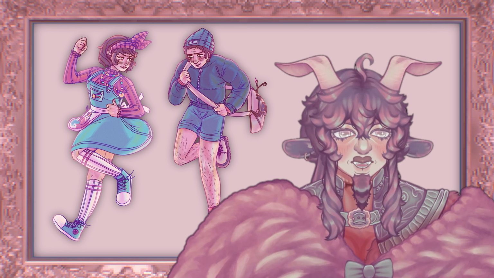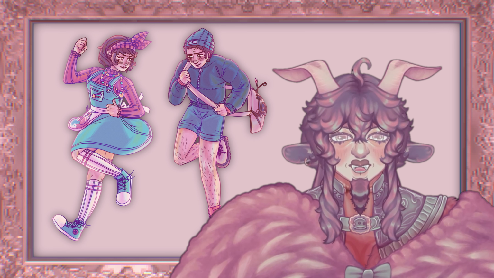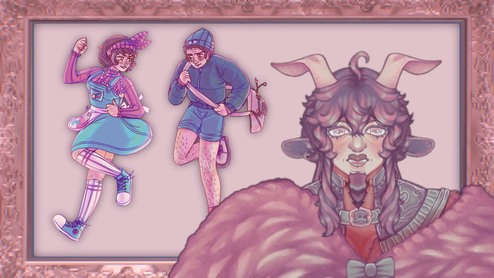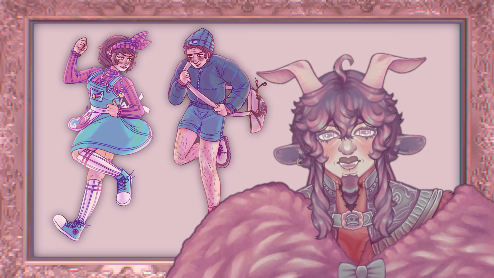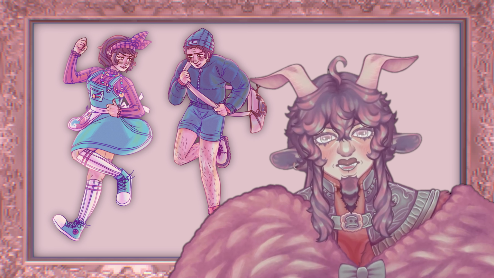And here's Dipper and Mabel. I really hope I was able to convey that they were aged up versions of their original younger selves. I tried to make them as accurate as I could, and I think they came out pretty good. I hope you like them too.